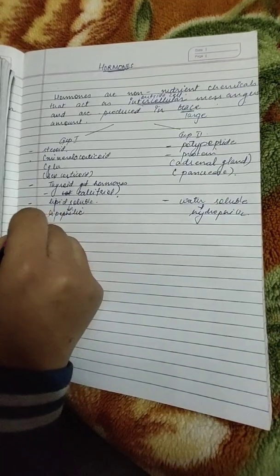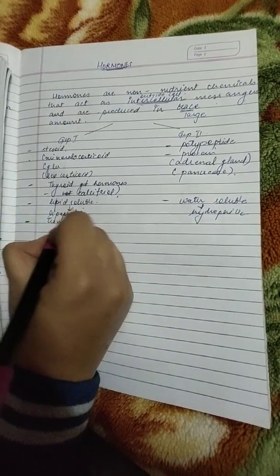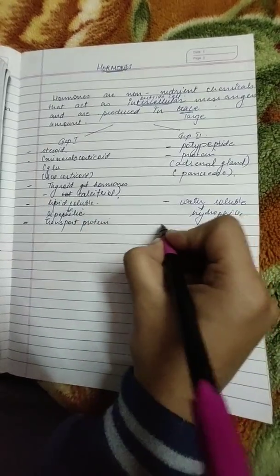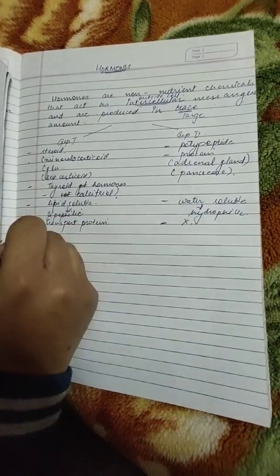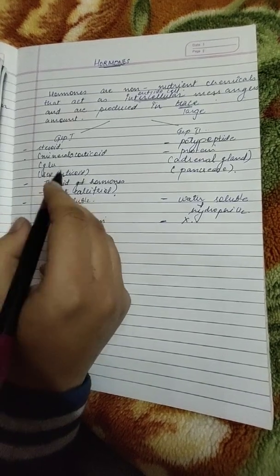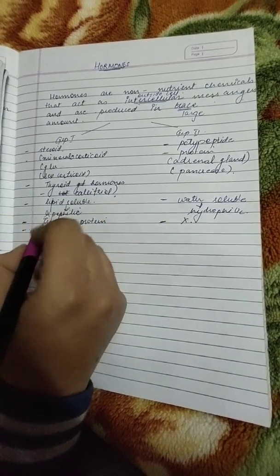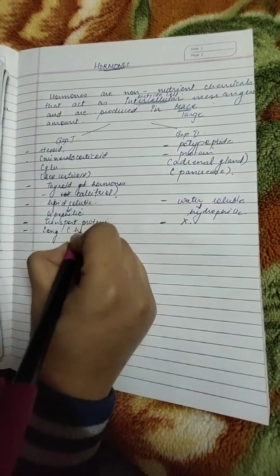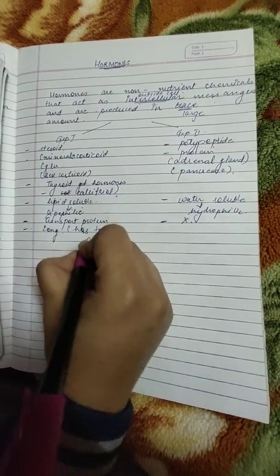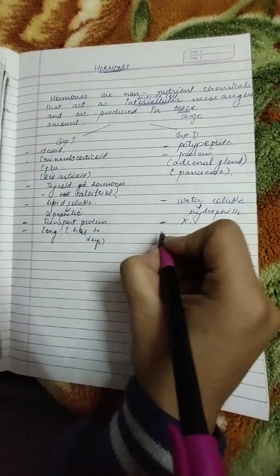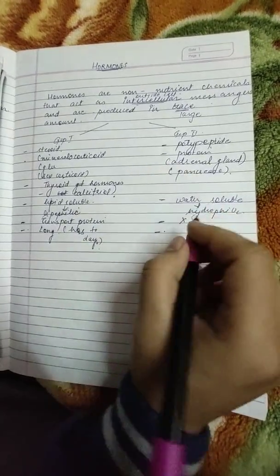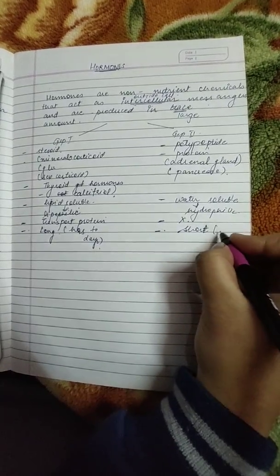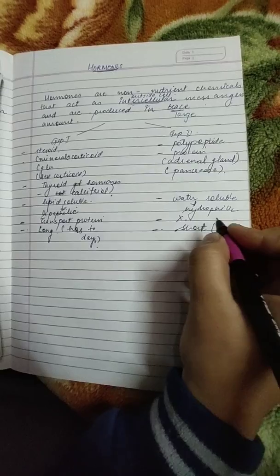Now the group 1 hormones transport protein. They can transport protein, whereas the group 2 hormones cannot transport the protein. The group 1 hormones have a long half life that varies from hours to days, whereas the group 2 hormones have a short half life, only minutes we can say.